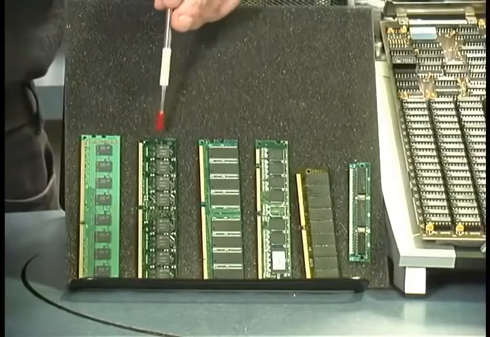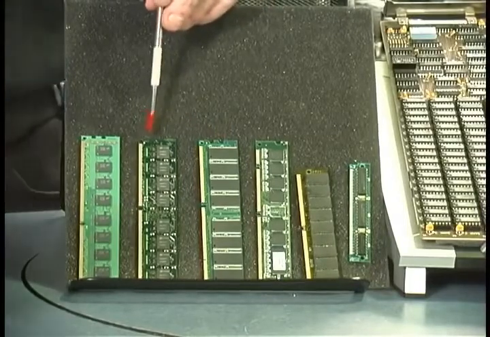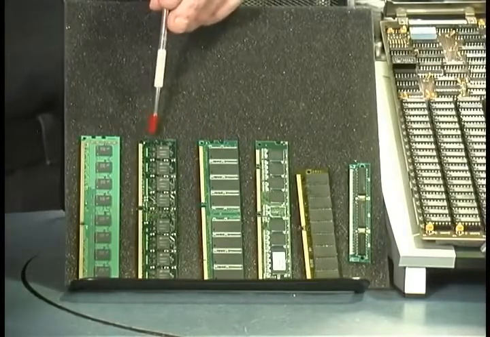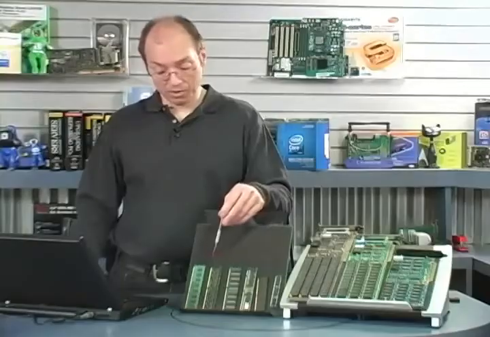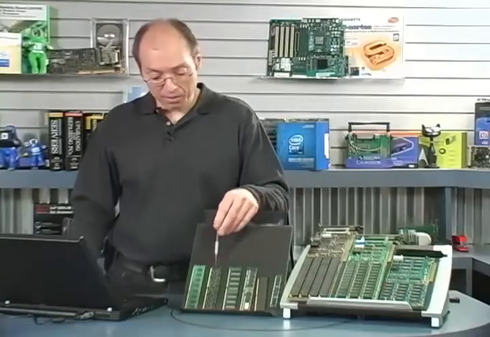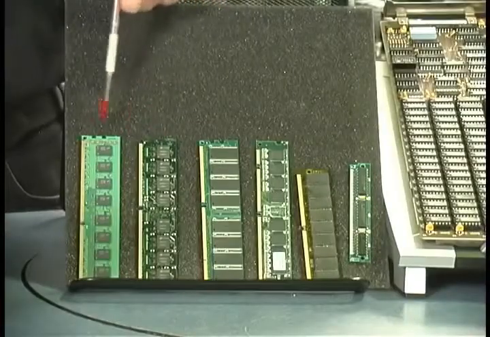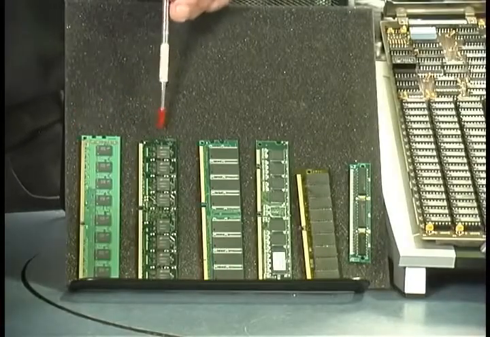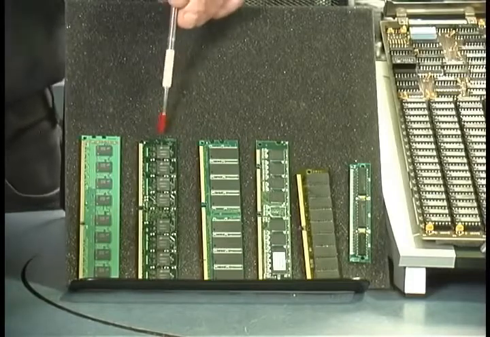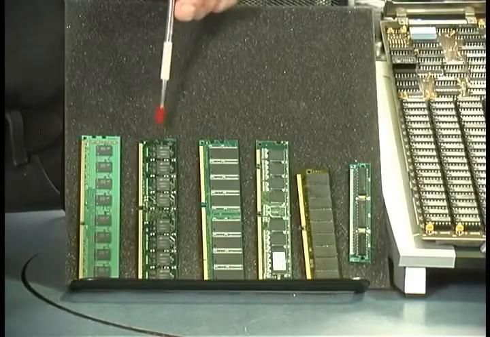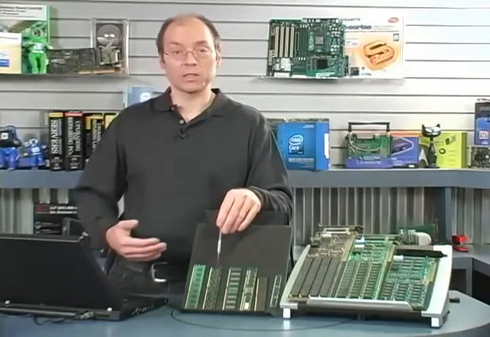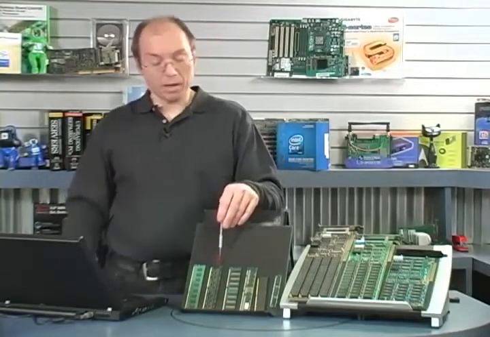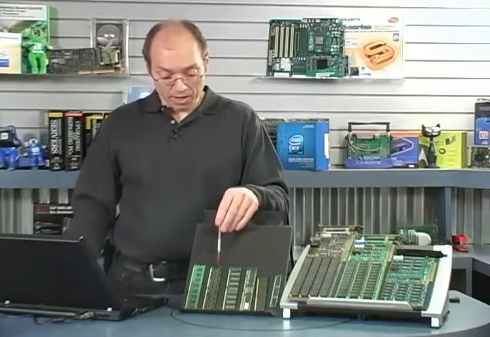After DDR, we had DDR2. Now DDR2 came out in 2005 and was popular all the way up until 2008, 2009. We're still using DDR2 today, but it's being replaced today by DDR3. Now, looking at the DDR2, that memory ran up to 1,066 megahertz. So that kept pace with the motherboards and chipsets at the time, up until we needed something faster.